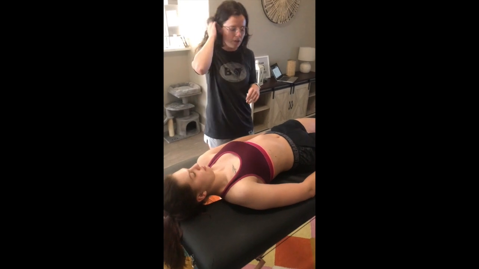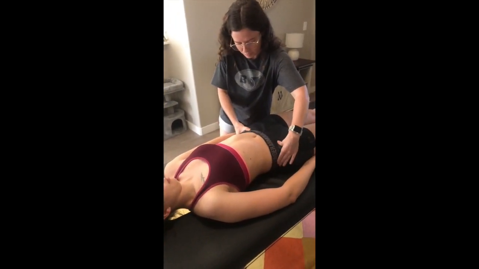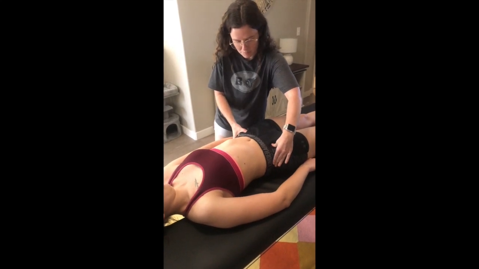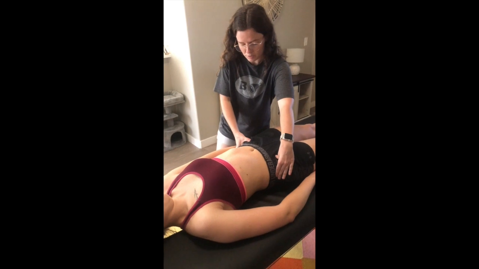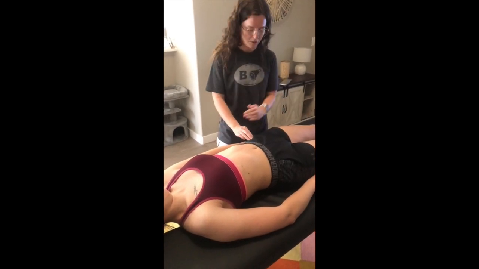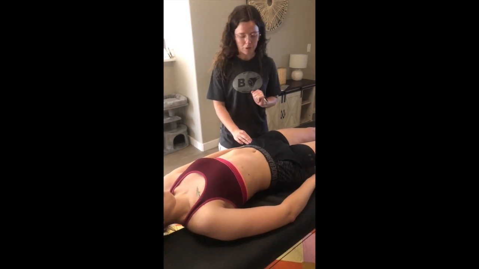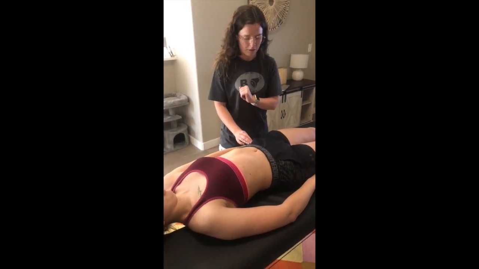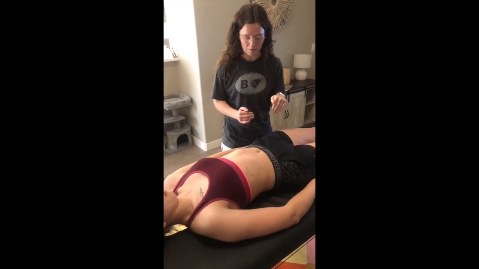All right, so I'm going to feel your ASIS, so I'm going to first find your iliac crest and then work my way until I hit this bony prominence right about here. This is an important structure because this is where the sartorius inserts. The sartorius is going to be the lateral border of the femoral triangle. This is also the insertion of the inguinal ligament, and so that's going to be the superior border of the triangle.